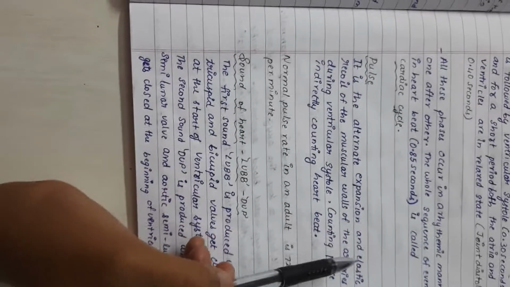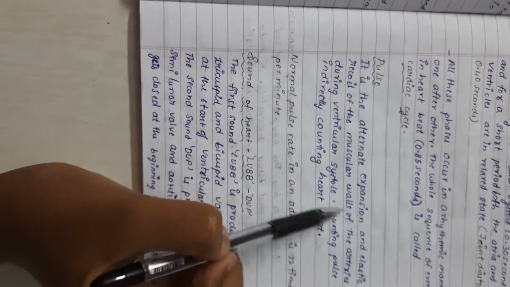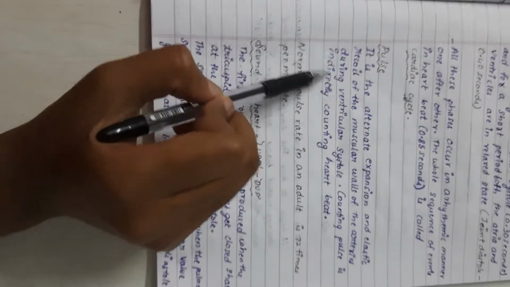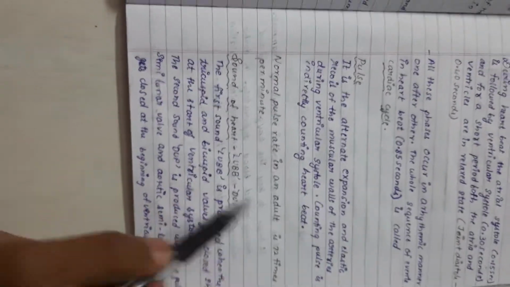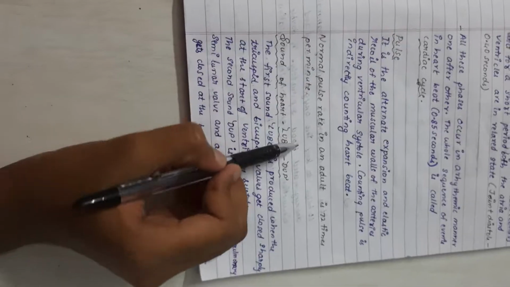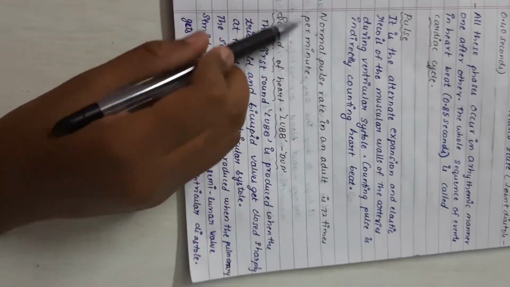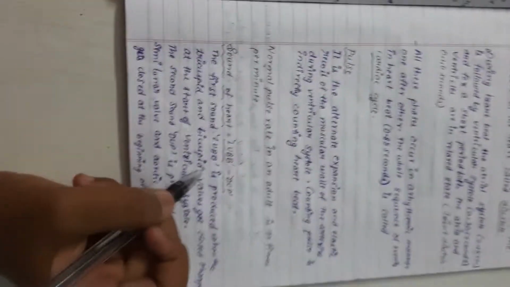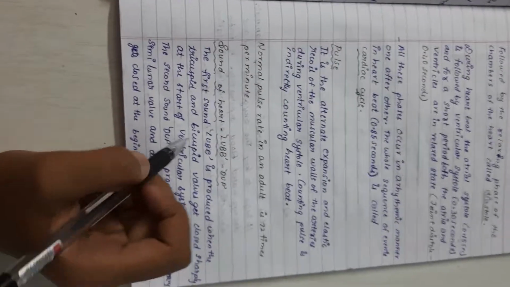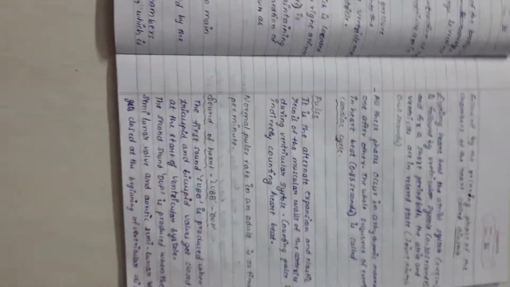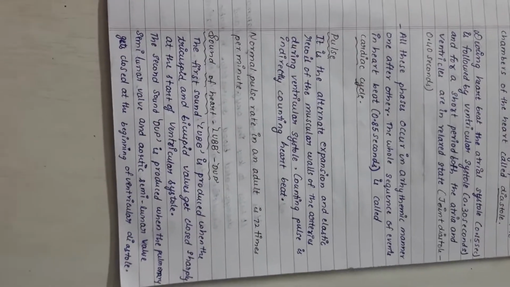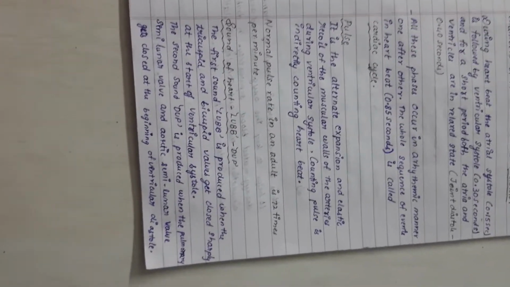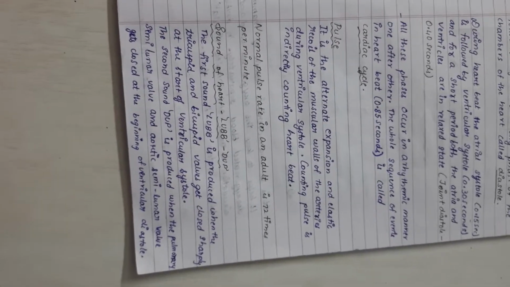It is the alternate expansion and elastic recoil of the muscular walls of the arteries during the ventricular systole. Counting pulse is indirectly counting your heartbeat. Normal pulse rate in an adult is 72 times per minute. So the heartbeat is also 72 times in 1 minute. Now, you know the sound of the heart? Lub dup, lub dup, lub dup. What is the significance of this lub dup?